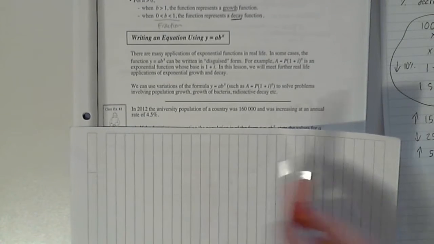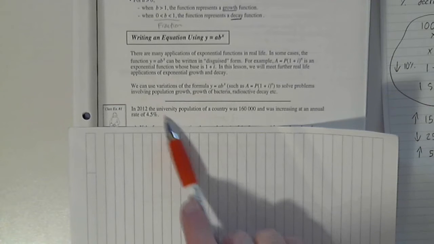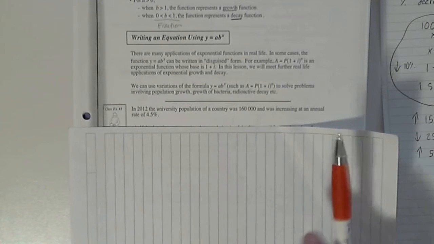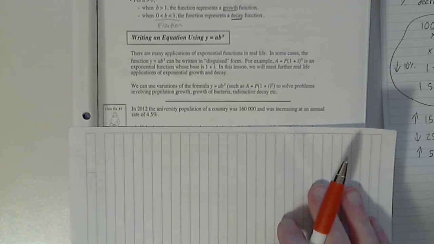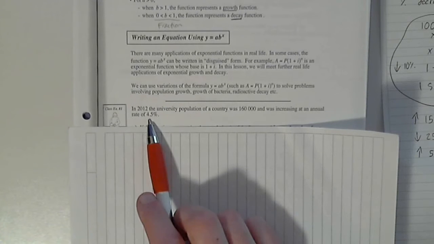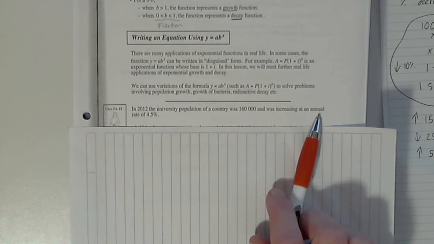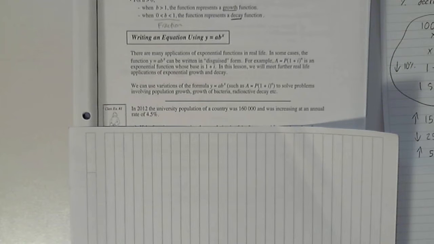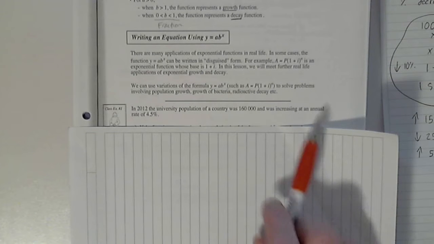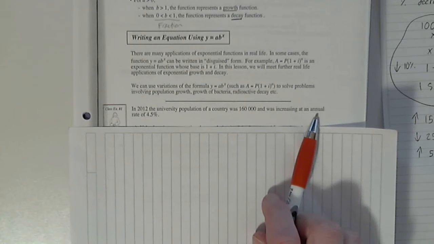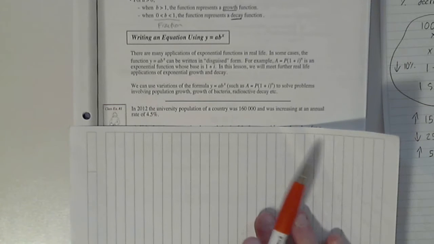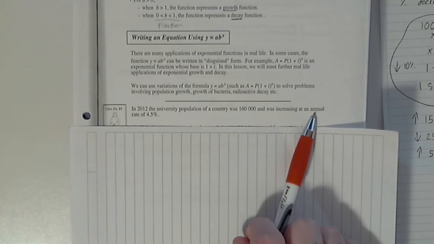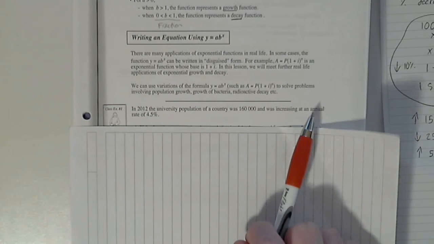So in 2012, the university population of a country was 160,000 and was increasing at an annual rate of 4.5%. Now be very careful with what the units are every single time, what the x value, what we're measuring time by. For the first couple examples, there's not going to be any tricks, but eventually there will be. You always have to make sure you're measuring it the right way. Sometimes they'll give you the growth rate in terms of years, but then they'll ask you months in the future, so you have to convert that.